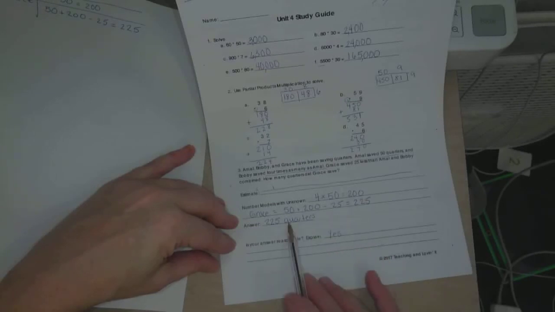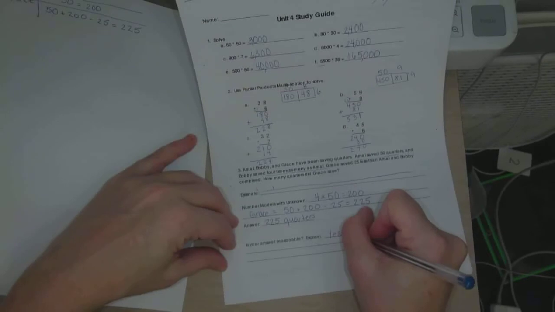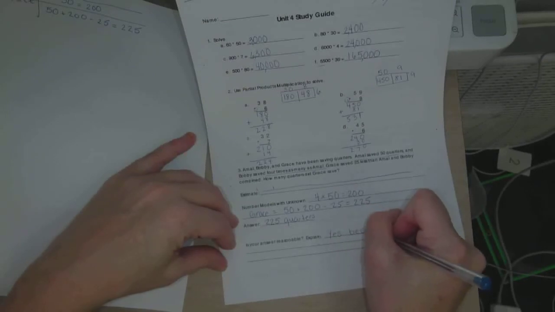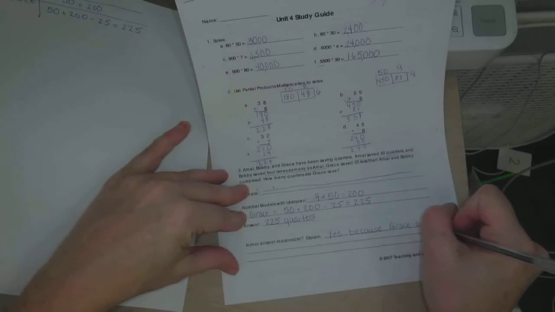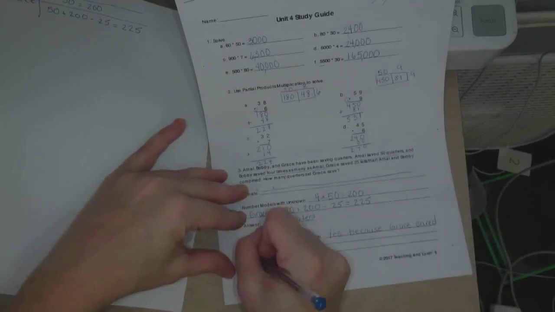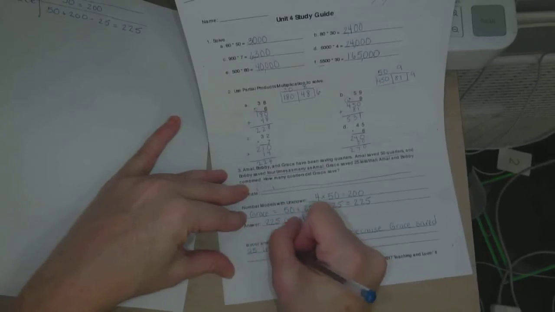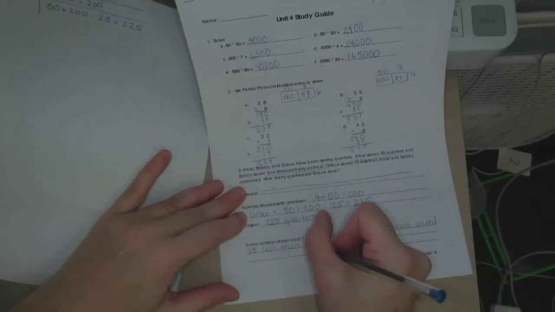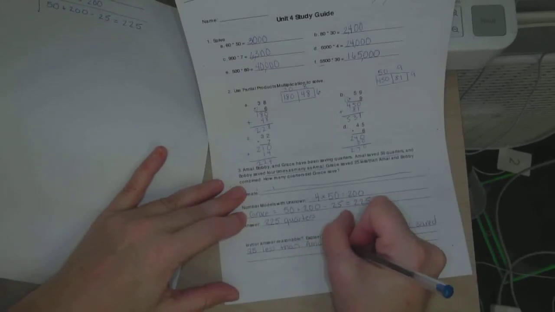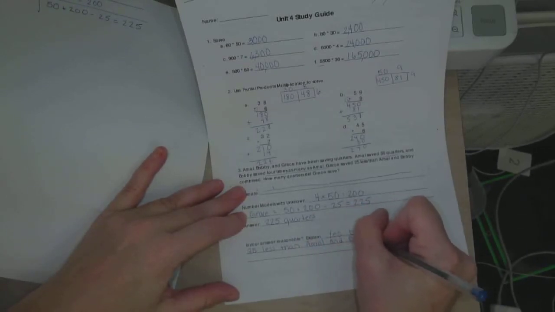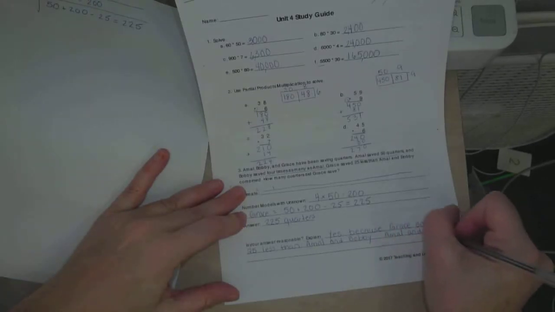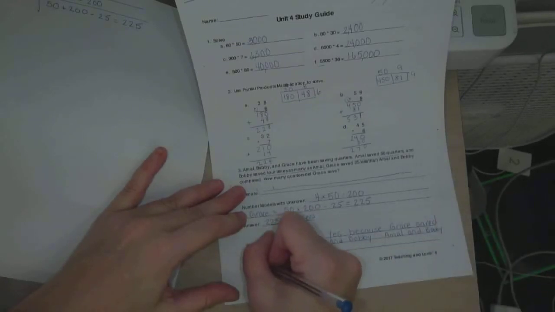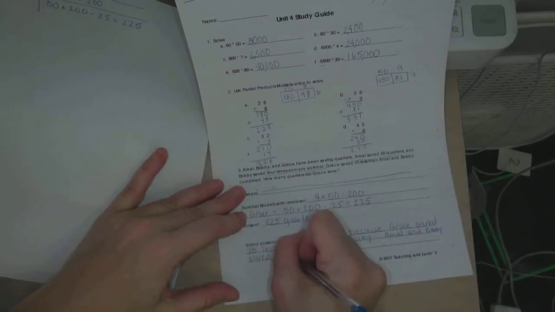But we can say because Grace saved 25 less than Amal and Bobby. Amal and Bobby saved 250 quarters.